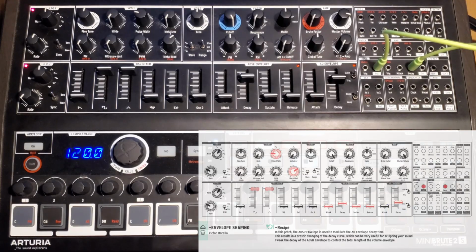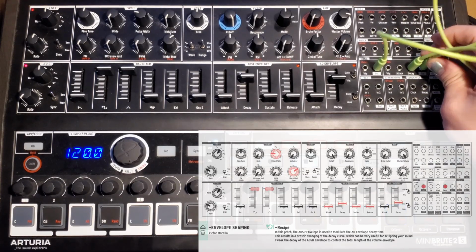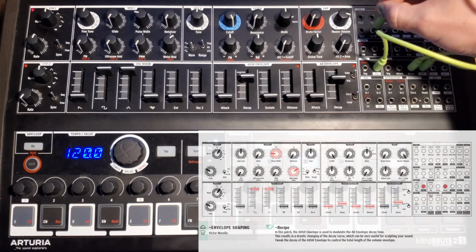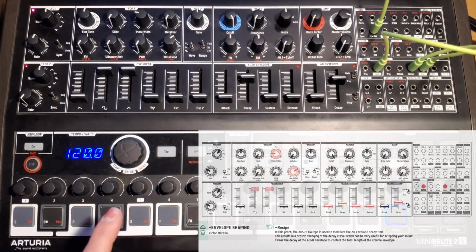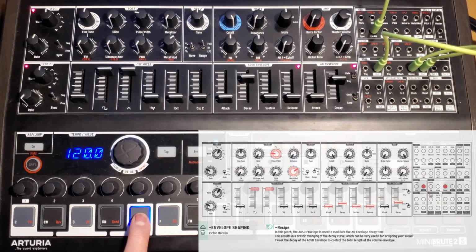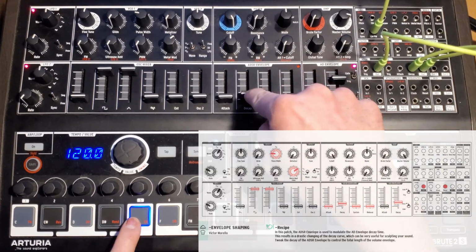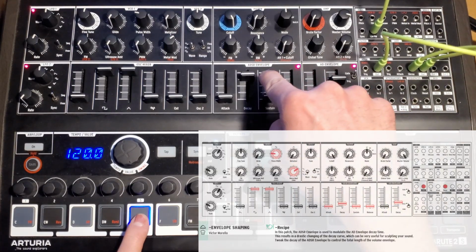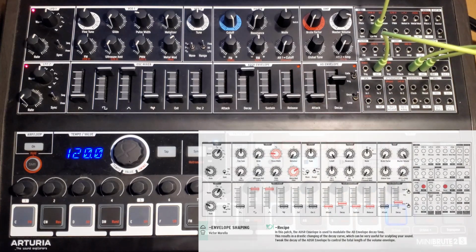Now, if we take the AD envelope and go out of that into the, I think linear FM should do it. Yeah, that doesn't work very well. Try the FM.